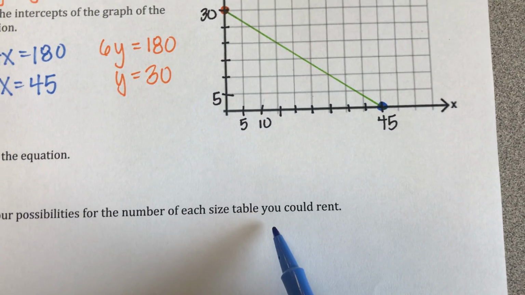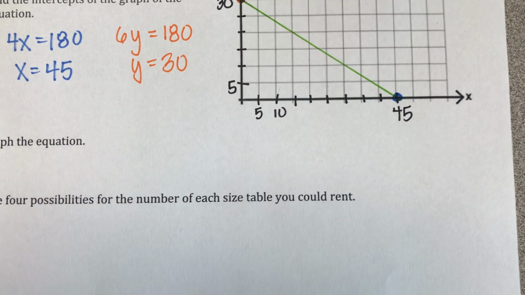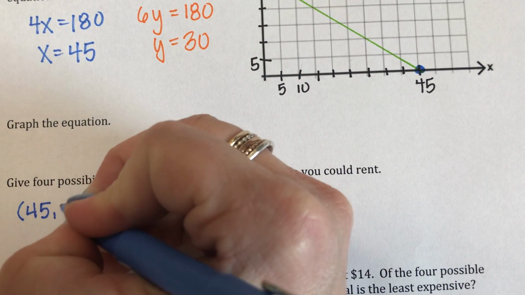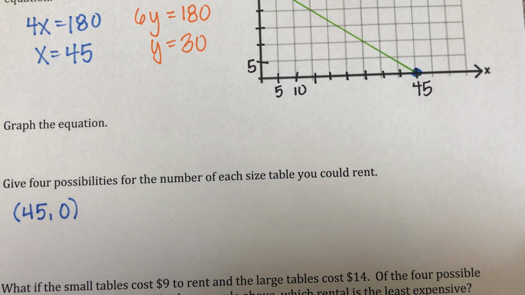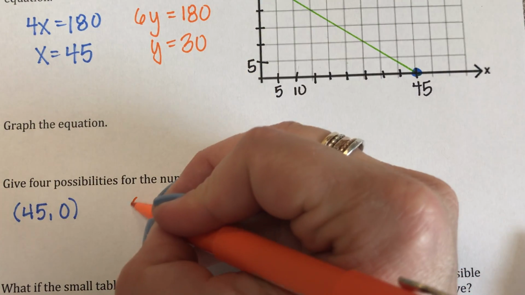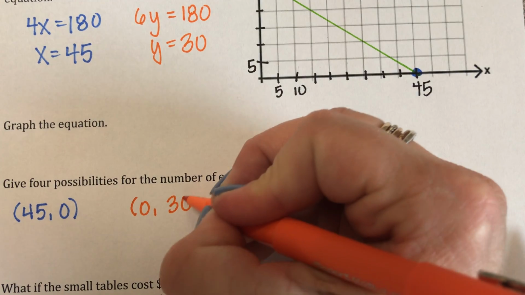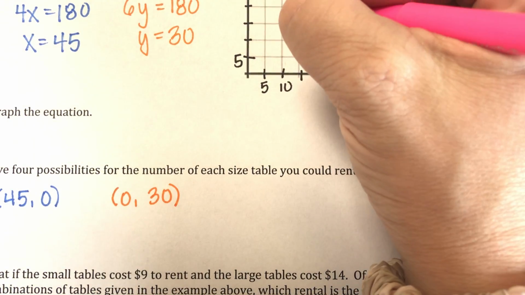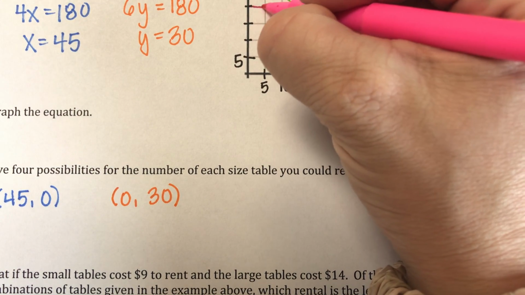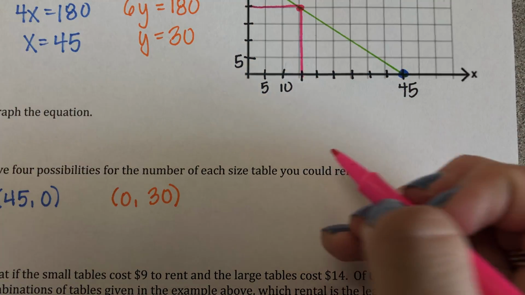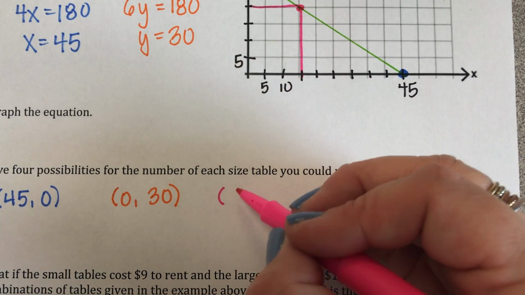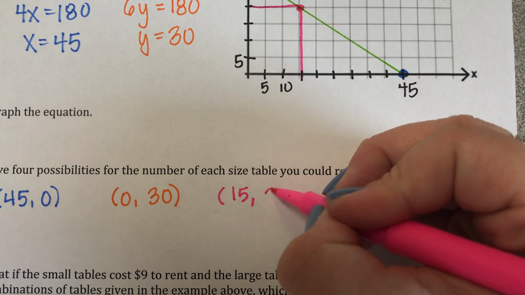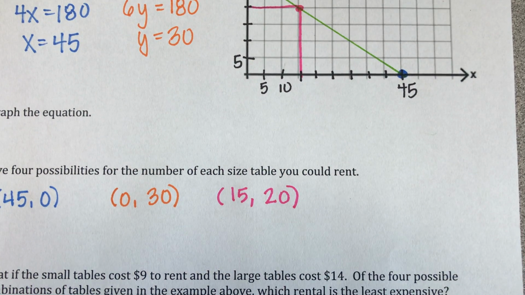Okay, it says give 4 possibilities for the number of tables you can rent. Okay, well the first one, it's super obvious. It's 45 small, 0 large. Right, then the next one is 0 small, 30 large. Okay, so let's look for another one. Right here, do y'all see how this is where this and this intersect? So that's 15 small and 5, 10, 15, 20 large.